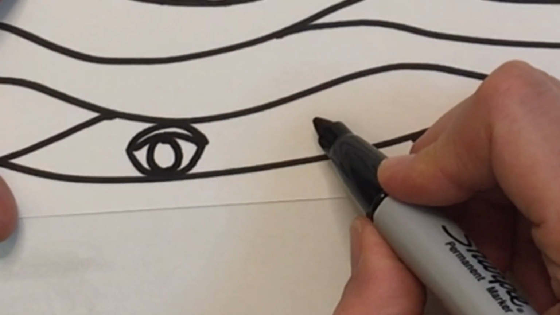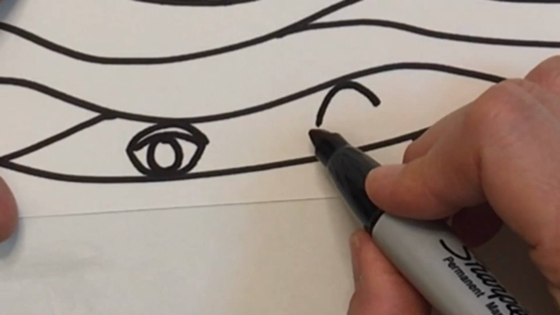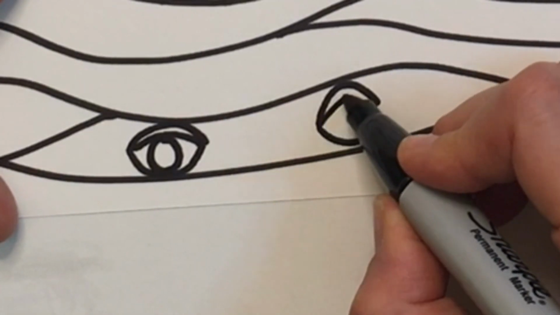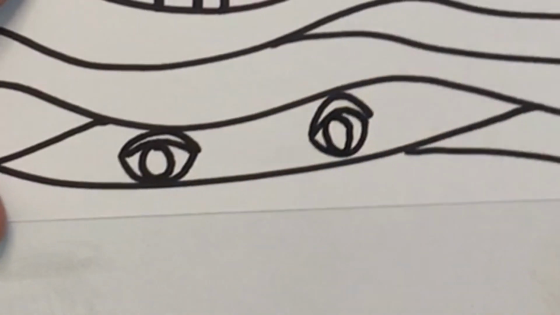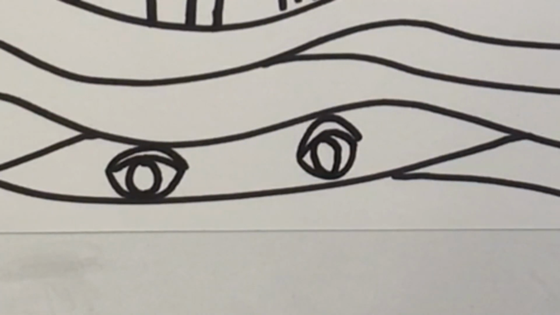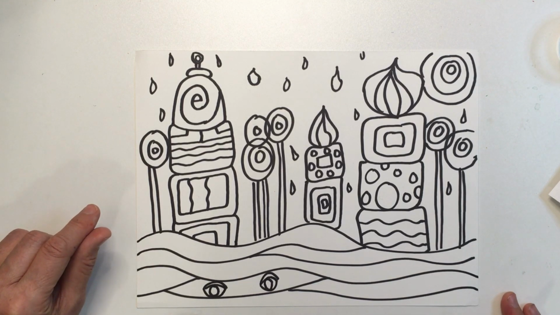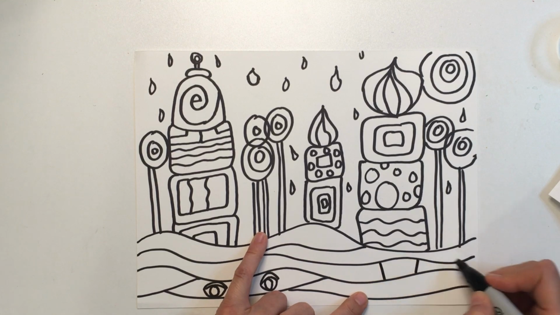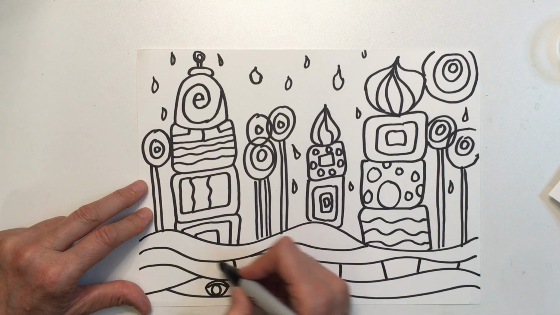I'm going to do that again if you want to see it. So you make a rainbow. You make a smile. You put a little baby rainbow inside. And you make a circle. And then we have some eyes looking out. You could add in extra eyes if you wanted to as well. Or you could add in different shapes or lines down in here. You could break it up if you wanted to in different ways.